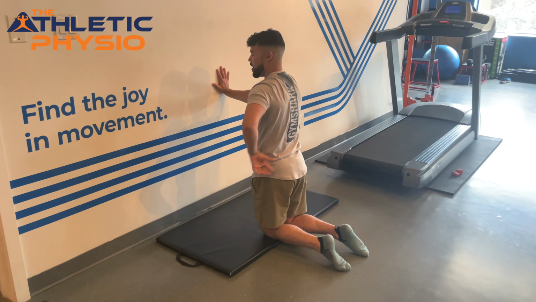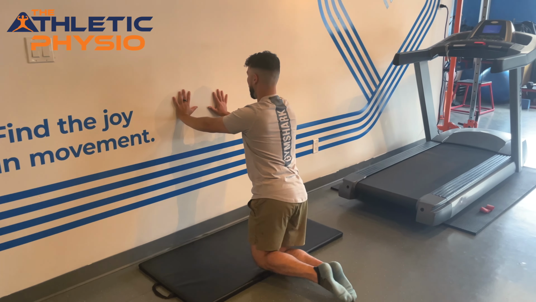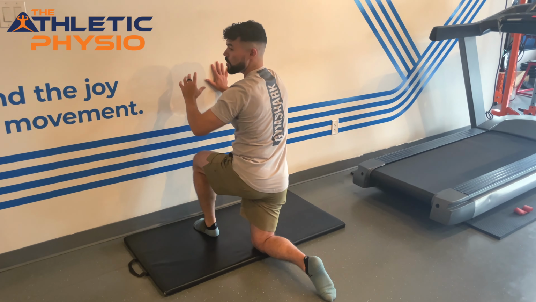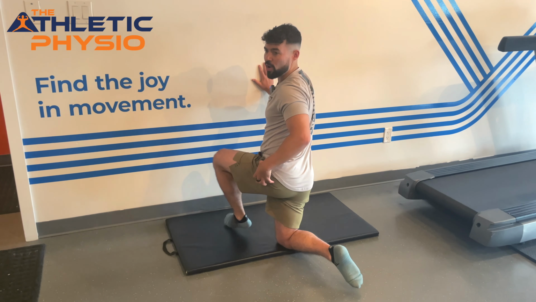Now I want to make sure that you're not going and using that lower back, so really trying your best during this exercise to isolate all the movement from the hip. So give these a try, 3 to 5 on each side, nice and slow. Really feel the burn. Now we're gonna move on to the quads.